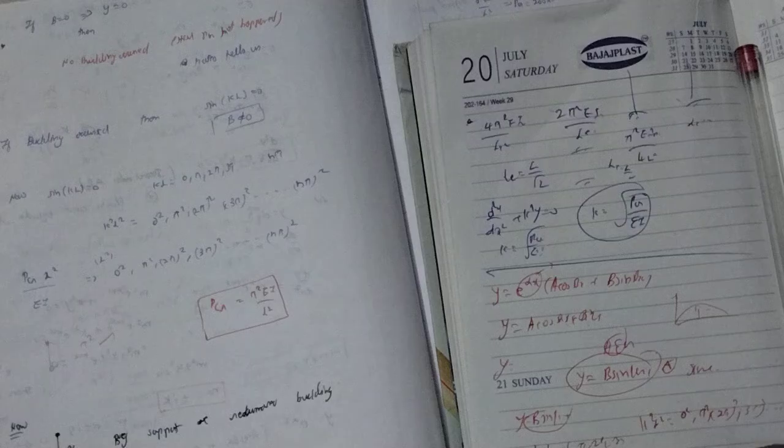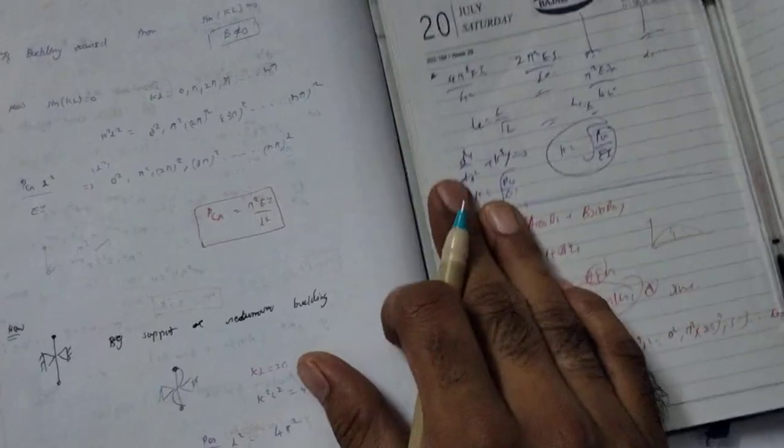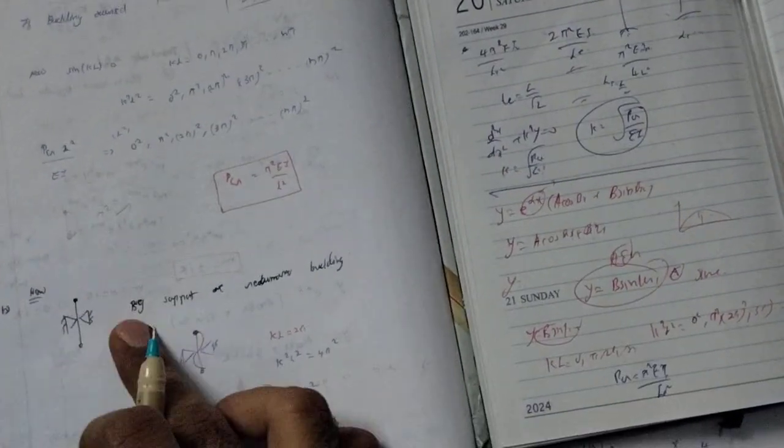So P critical equals pi square EI divided by L square. I think you are able to see this.